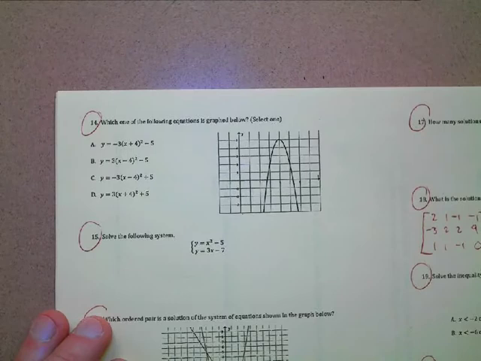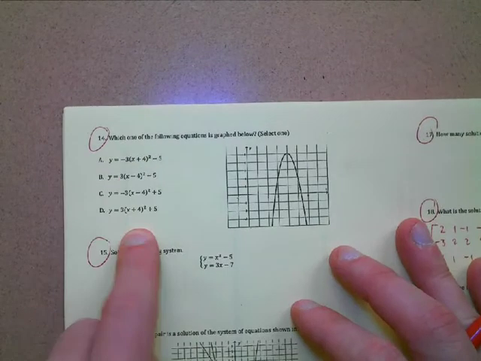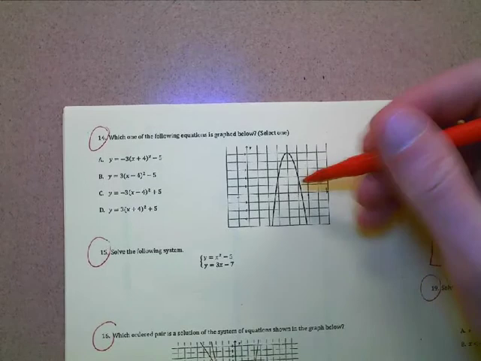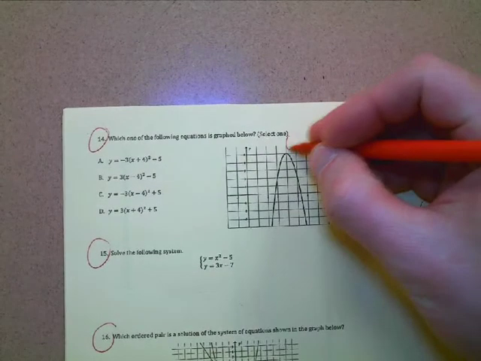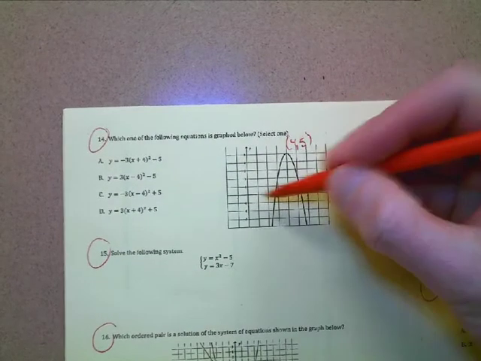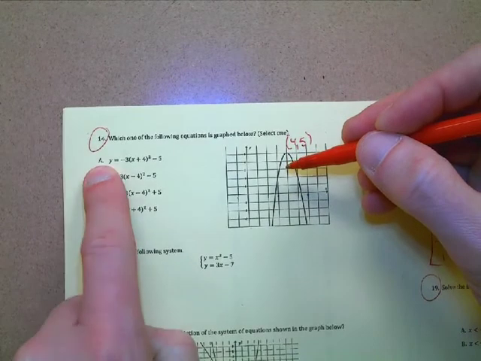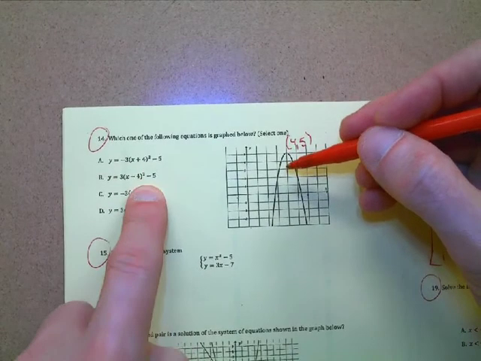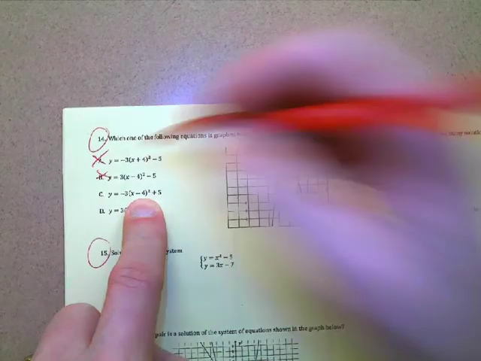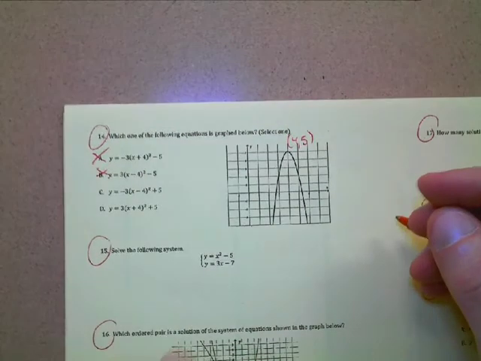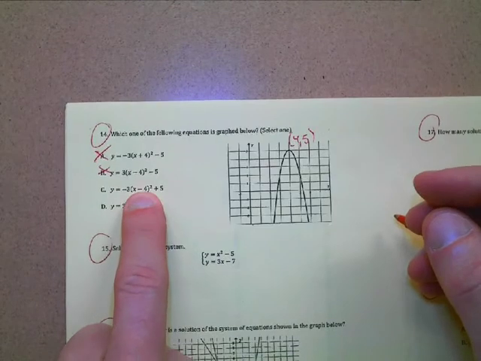Number 14. Which of the following equations is graphed below? Okay. Wow, look, these are all in vertex form here. So our vertex is at 4, 5, which means we've shifted right 4 and up 5. So for example, I can eliminate A and B because they both have a shift down 5. So it cannot be A and B. Okay? And it's between C and D.